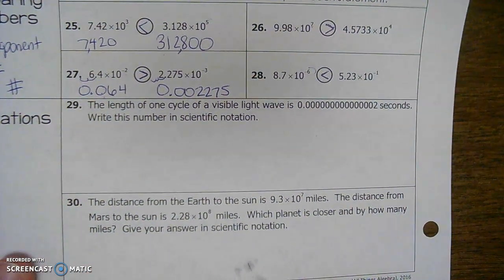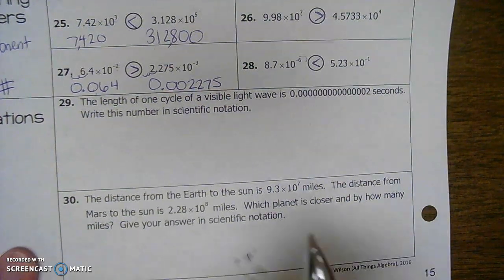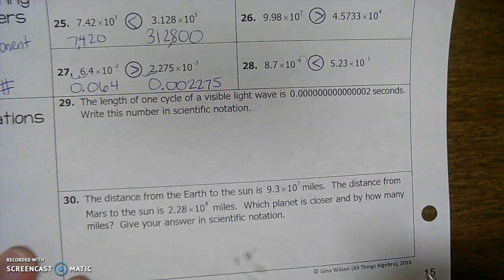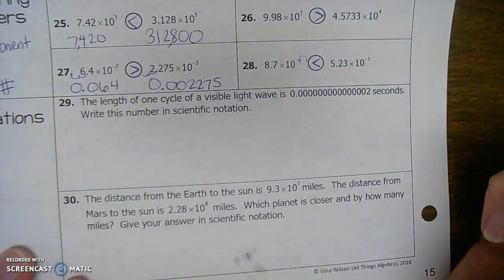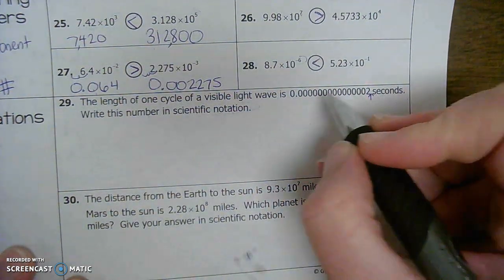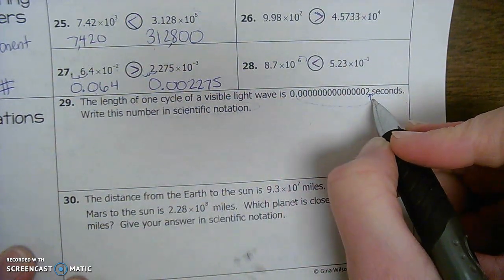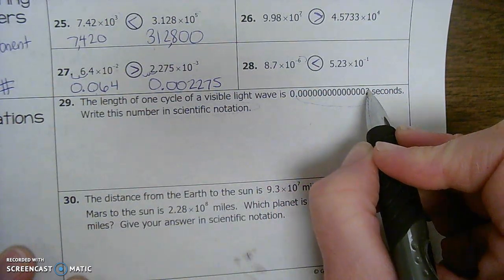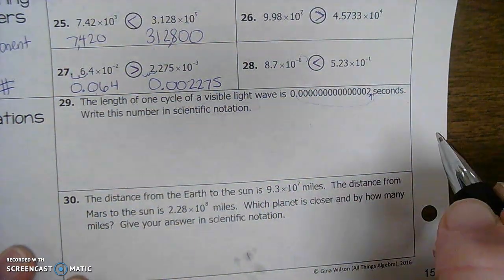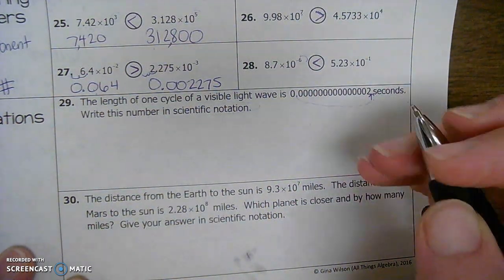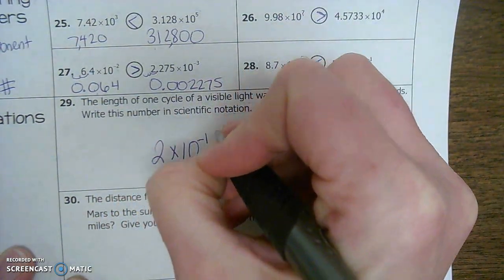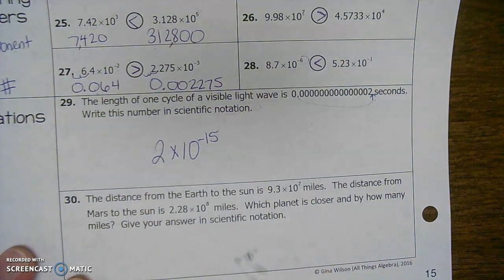Story problems are usually kind of scary, but again, all it's asking us to do is to write it in scientific notation. So if you want to do your loops, you can do that. Otherwise, the decimal needs to move from there all the way to there. So you need to count all of those digits. There are 15 of them. So we would have 2 times 10 to the -15.